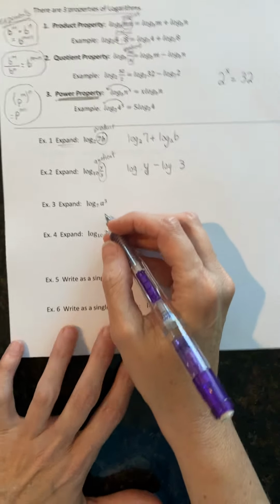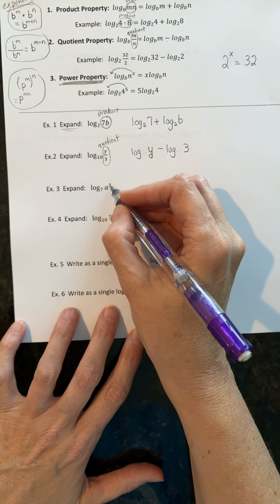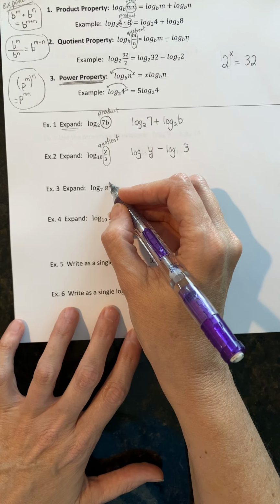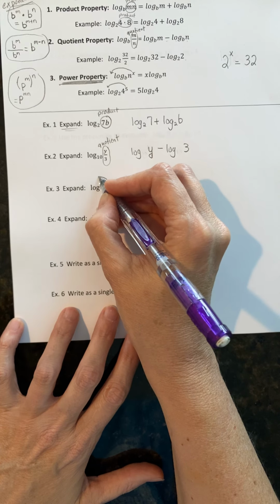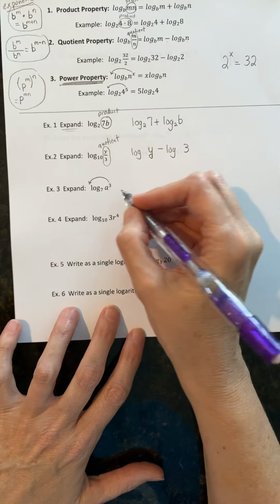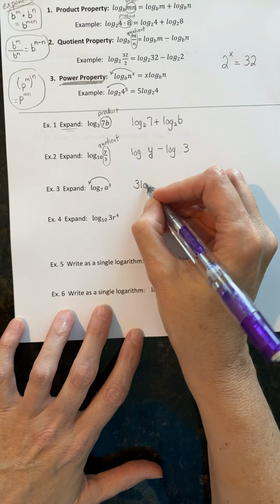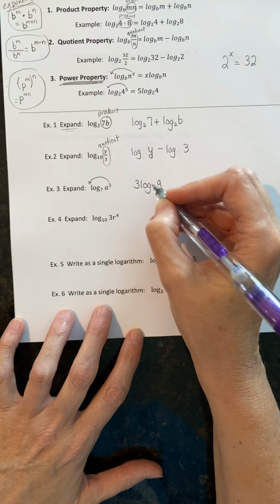Okay, this one, it's a power to a power, so we're going to use the power property. This is a power, so we bring that power to the front, and this expanded is 3 log base 7 of a. That's how you read that, log base 7 of a.